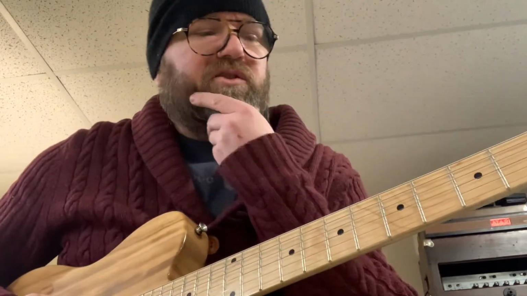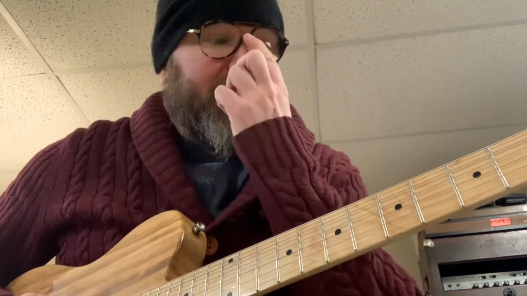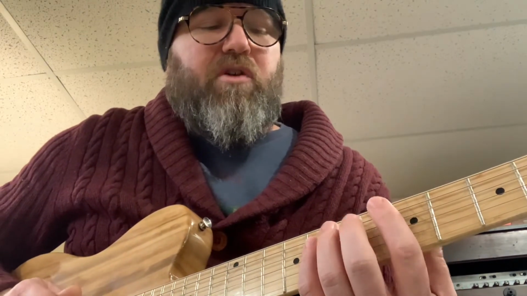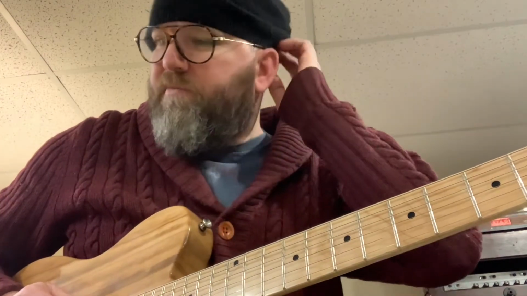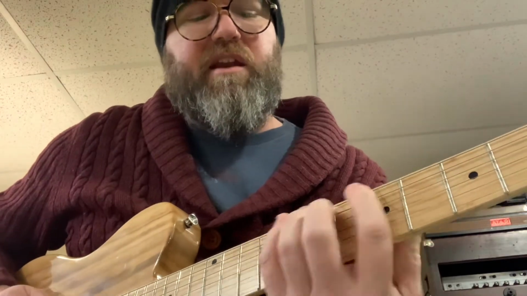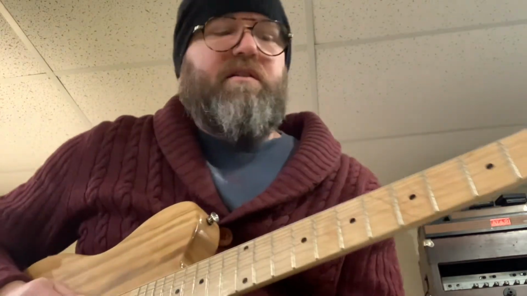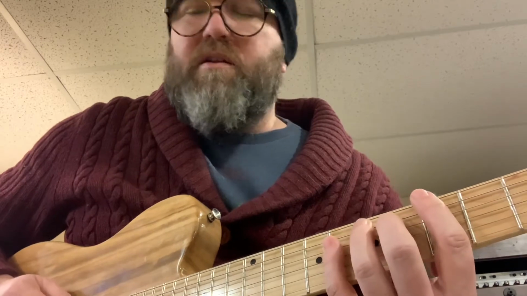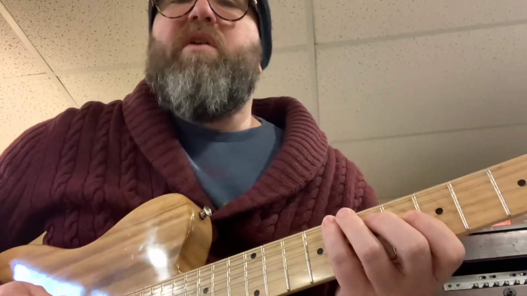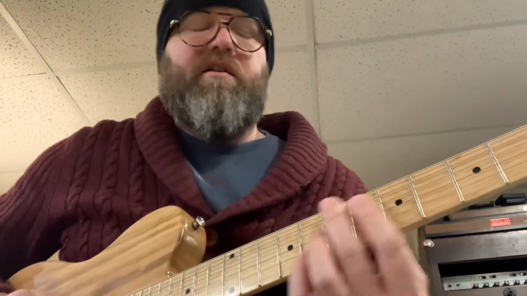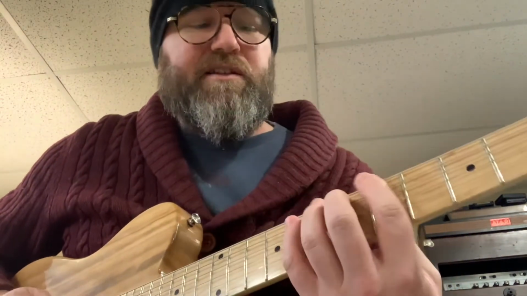So I'm going to show you a couple different ideas. I'm going to put a passing tone in front of both of those notes. This note, the A, and the C. And what I want to do is put a passing tone right before the C, and I want to return to the A by putting a passing tone in front of the A. So we get a line that sounds like this.